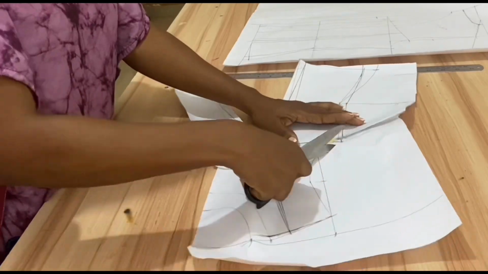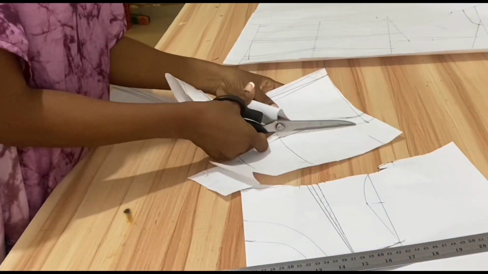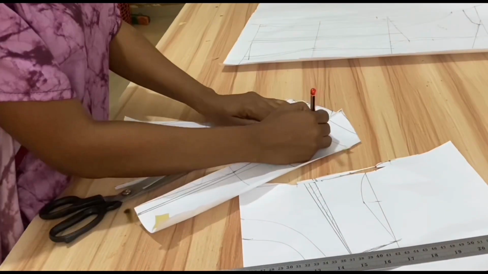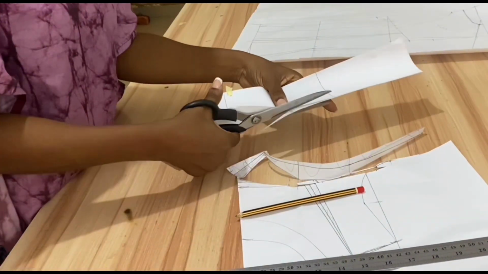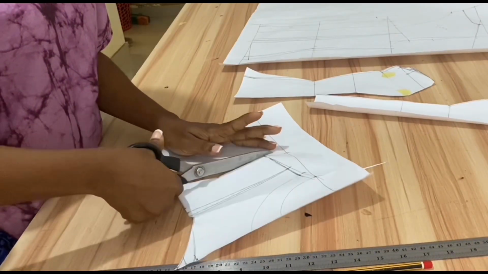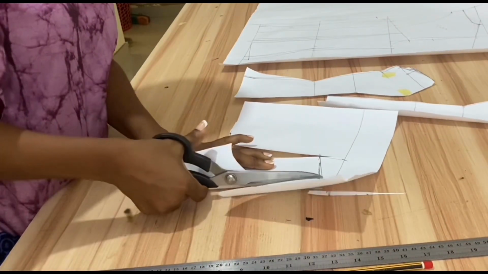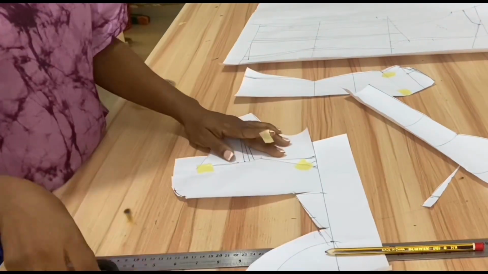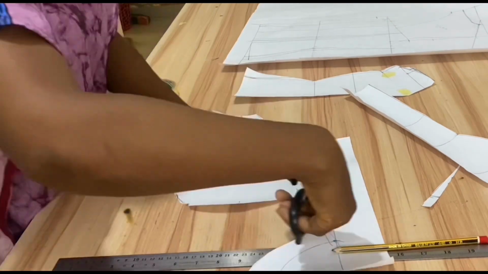Next, cut through the over bust, the armhole, the side lines, the hem, cut out the darts, and we proceed to the yoke. Start by cutting out the armhole, the neckline, the shoulder line, then place a paper under the yoke to get the sweetheart curve properly.